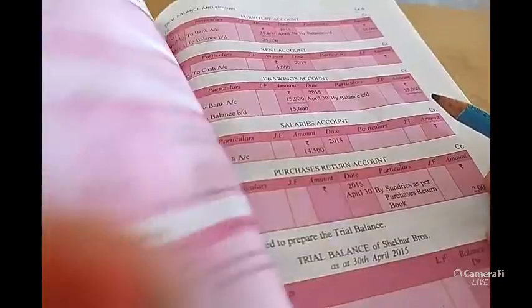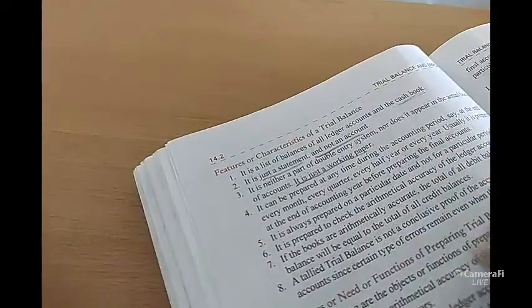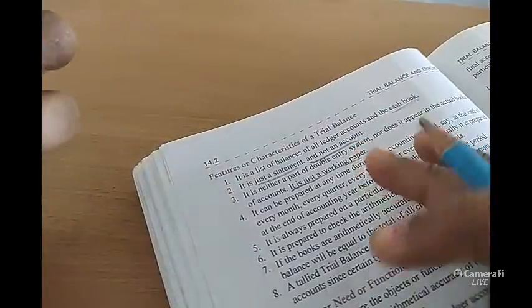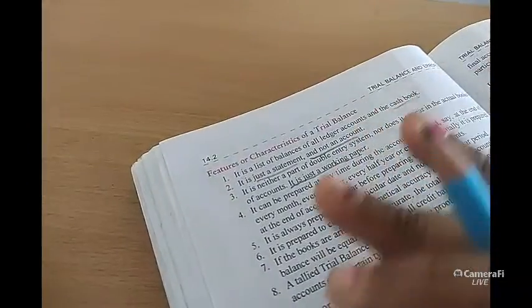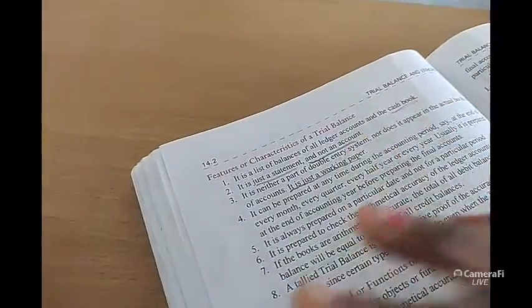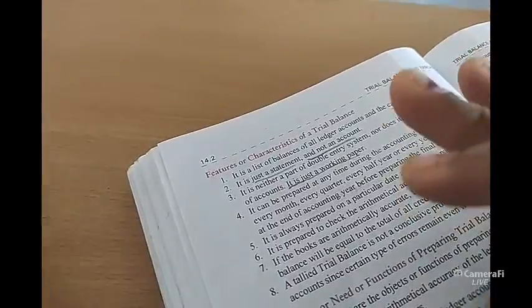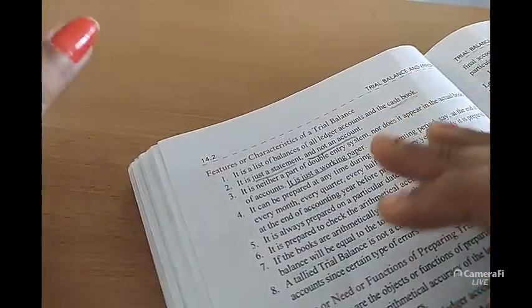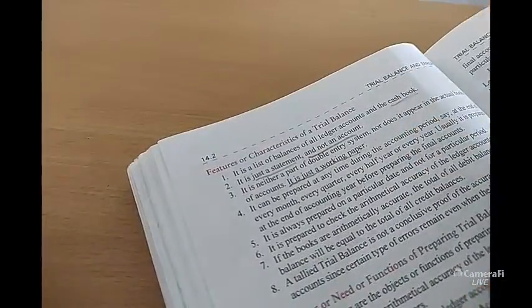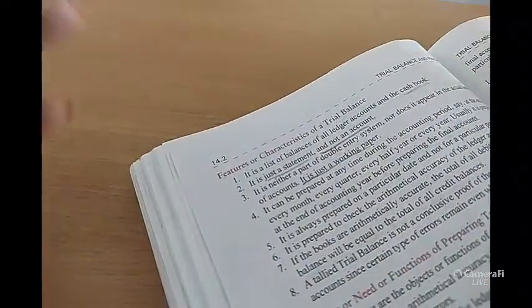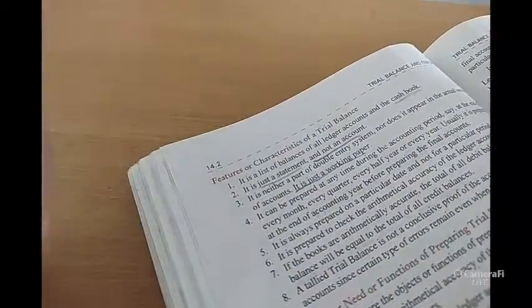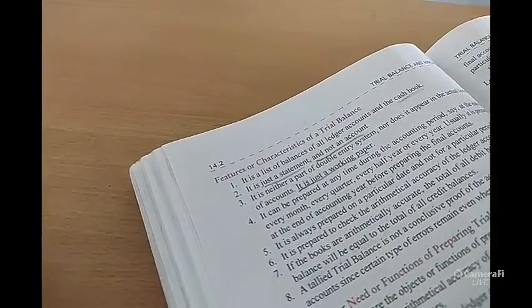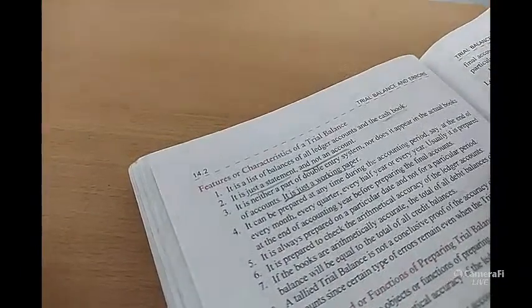Yes, okay, the features. I hope by the time we complete this chapter you will memorize the features and the need, because I am repeating it almost every day. The purpose of me repeating the same thing every day is so that you memorize. I know you are not going to sit and study in your house by yourself that I will memorize the features. So I am repeating it every day so that it will have an impact and you will remember it.